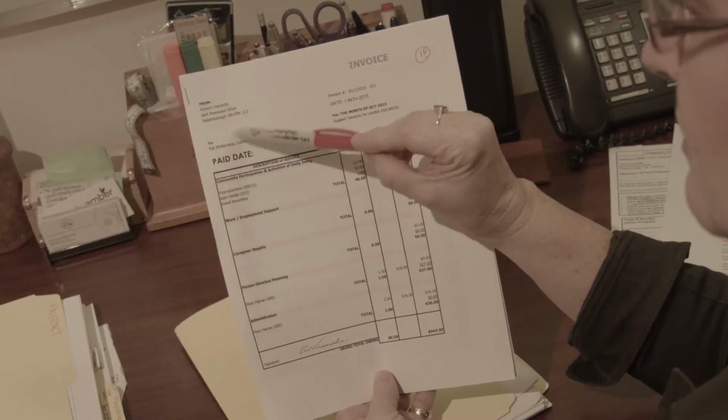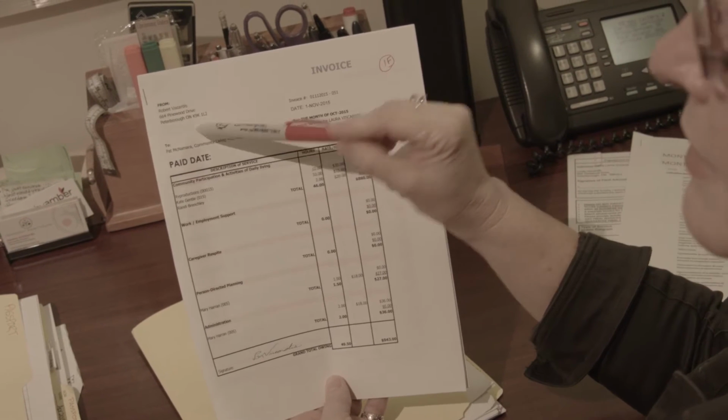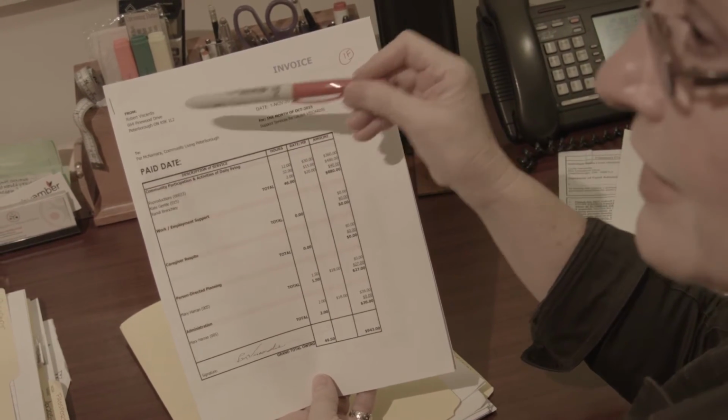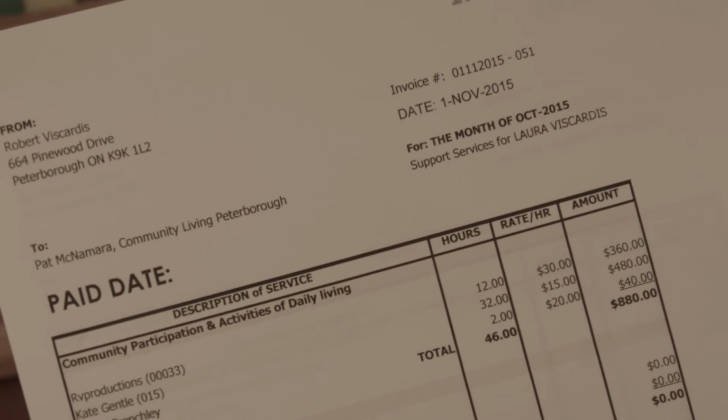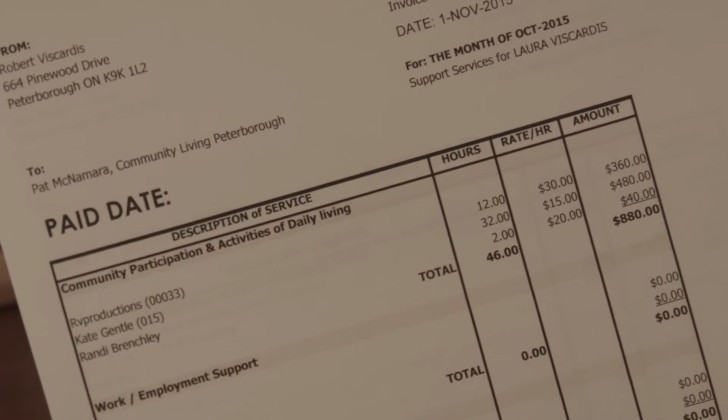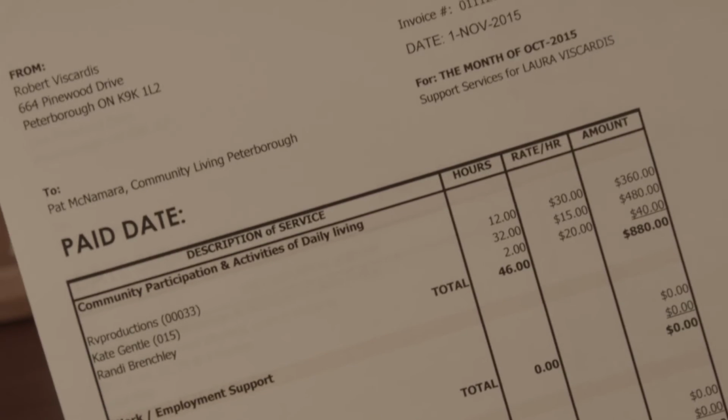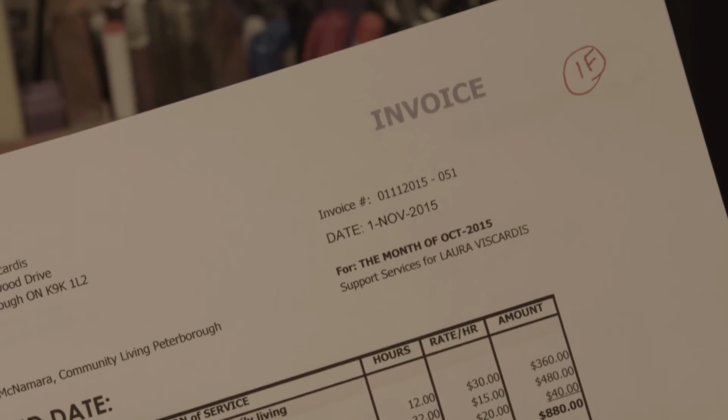That's the agency we've chosen. And so I type up an invoice, and that invoice includes a breakdown by type of service being provided by the supporter and by supporter. So if there's 3 or 4 supporters providing support, each of their invoices will be noted, but it'll also be noted the type of support that they're providing.